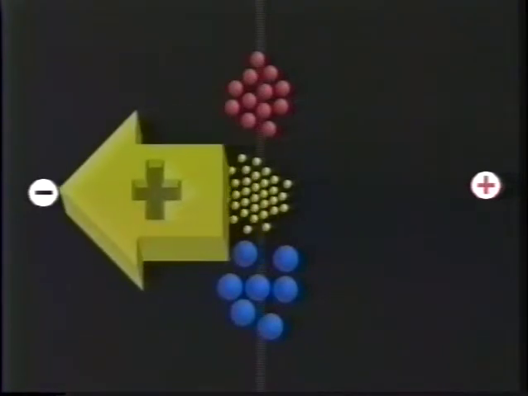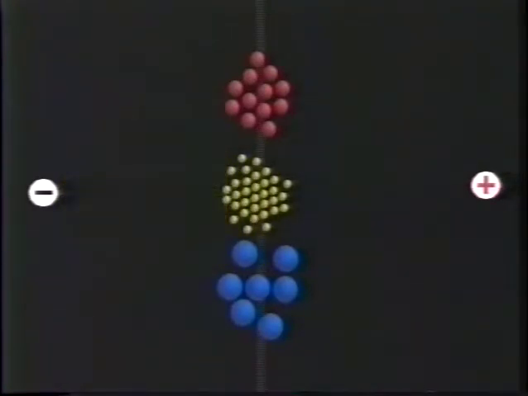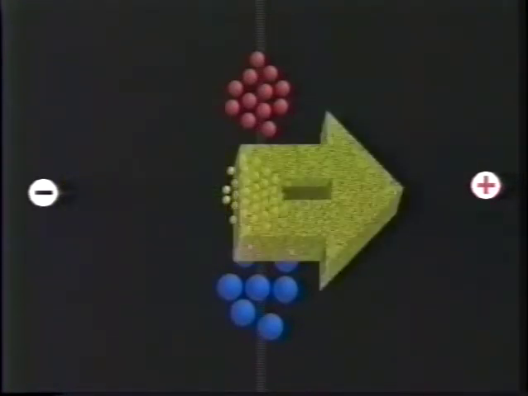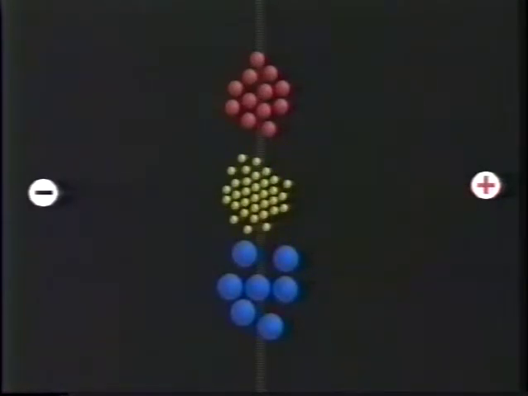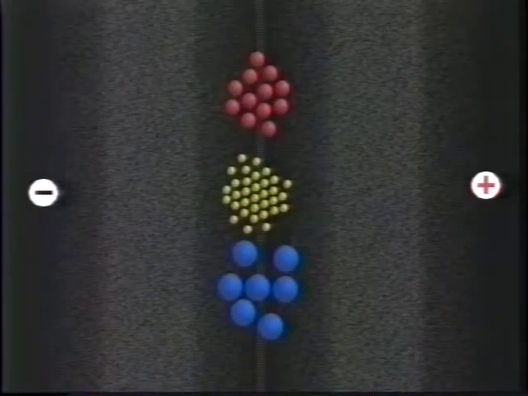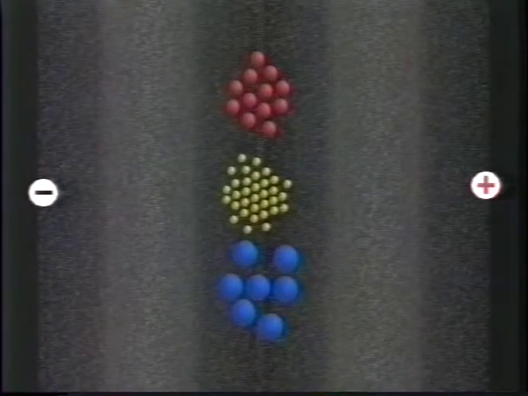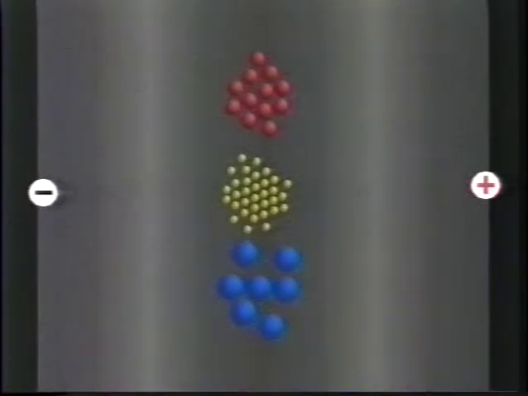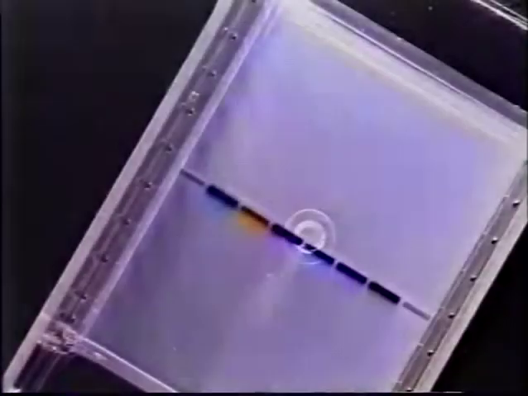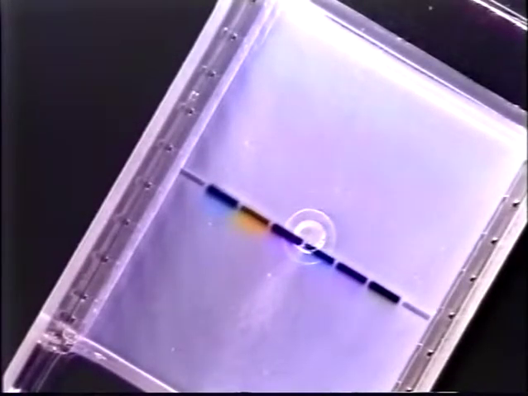Positively charged macromolecules will be electrically driven towards the negative side, negative ones towards the positive side. The gel itself exerts a frictional resistance, acting as a molecular sieve to separate the moving macromolecules. Various dyes and a dye mixture show how this works.